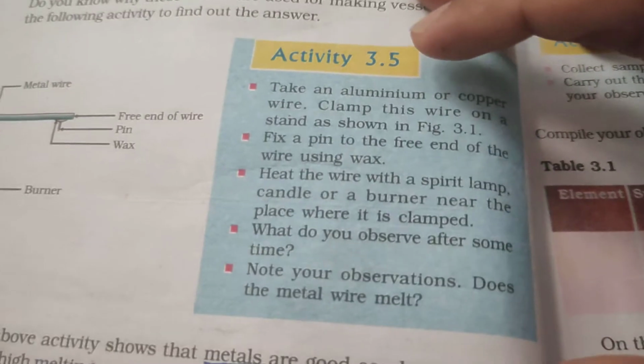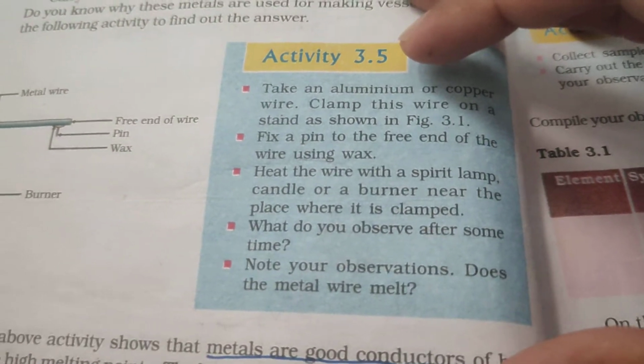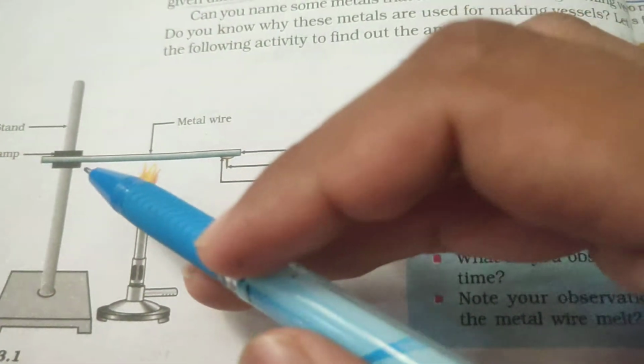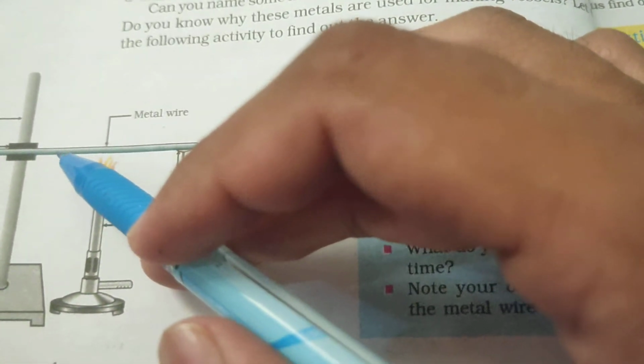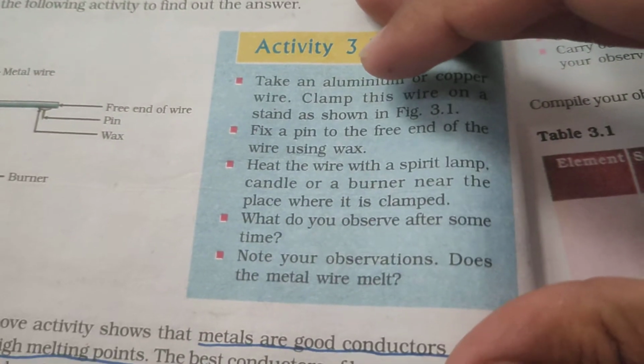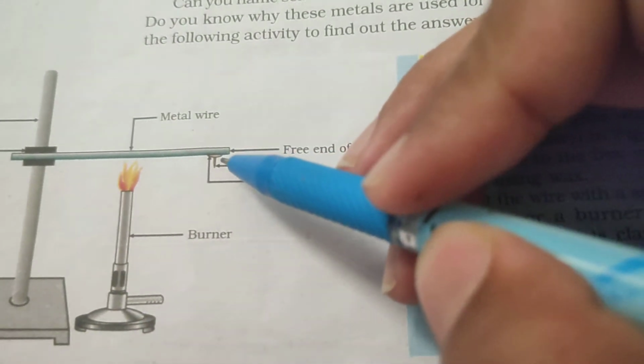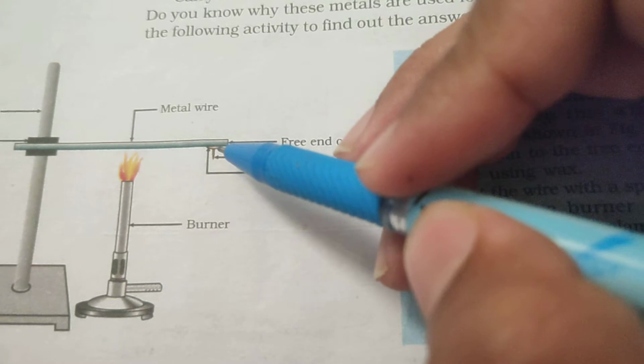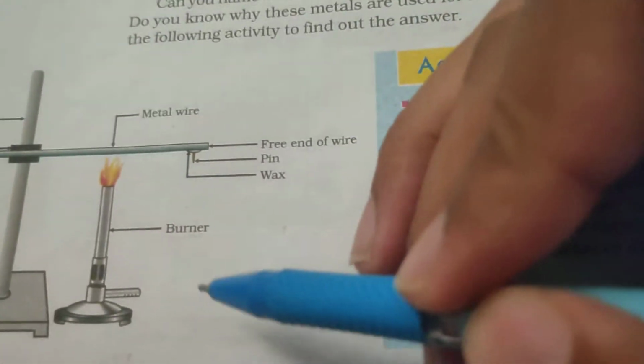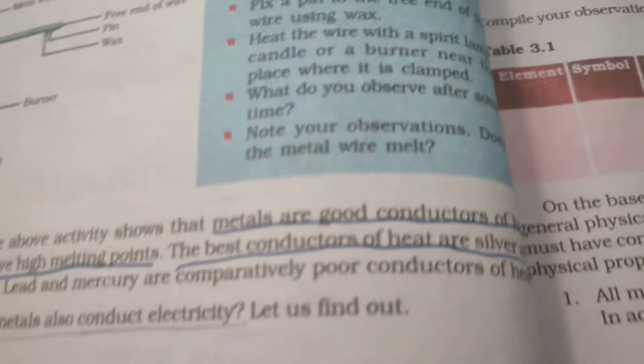Okay, now heat the wire with a spirit lamp, candle or burner near the place where it is clamped. So you have to start heating it from somewhere around here, from the very beginning of the wire. Then what will you observe? We will observe that this wax will eventually melt. After some time the wax will melt and the pin will drop to the floor, right?